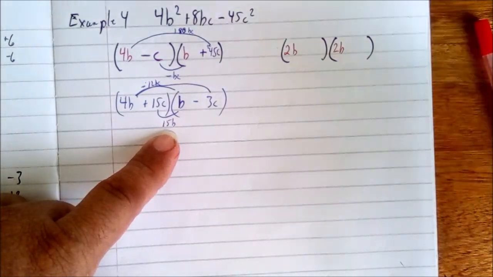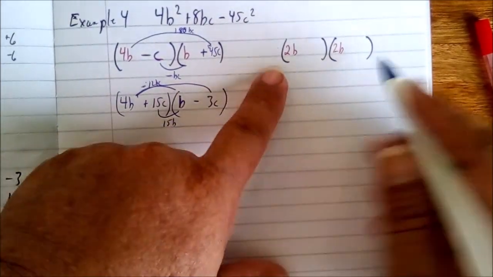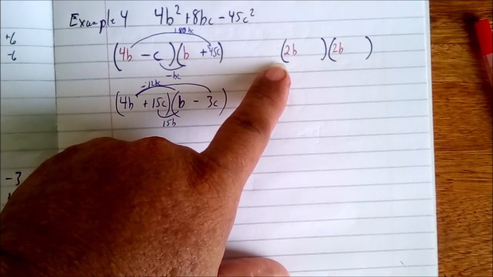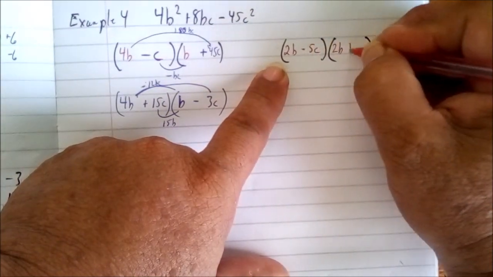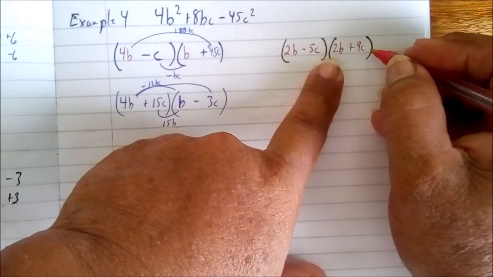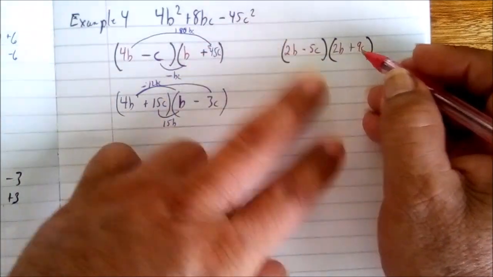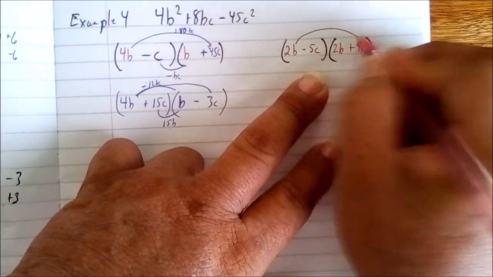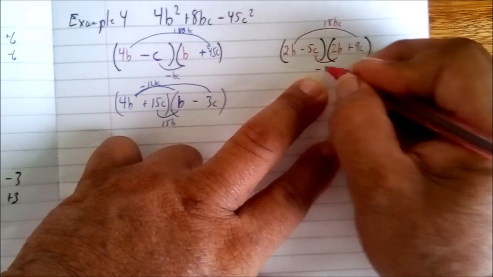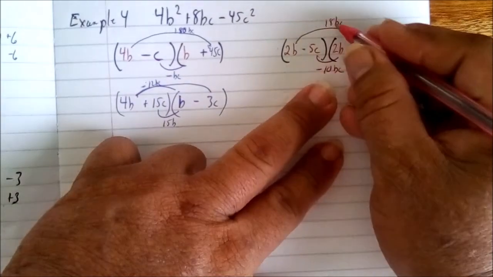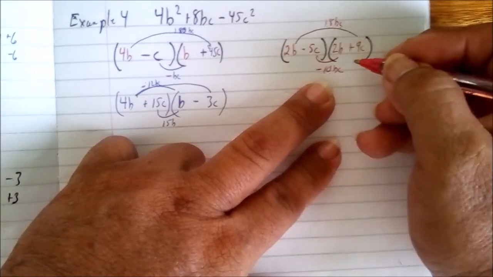Now if we pick factors of 2b and 2b, let's see what happens. For the last terms, negative 5c and positive 9c. Remember, we're just guessing terms. This is the trial and check method, because these will give us negative 45. These two terms multiply to give us 18bc, and these two terms give us negative 10bc. 18bc take away 10bc will give us the 8bc which we want.